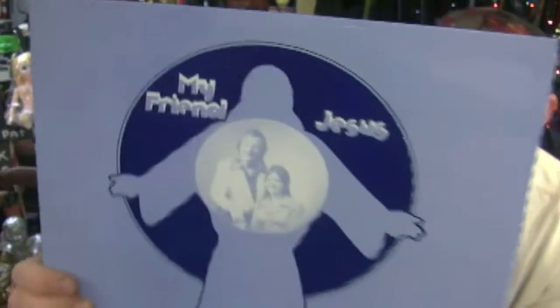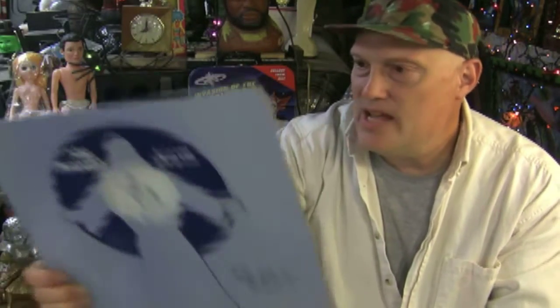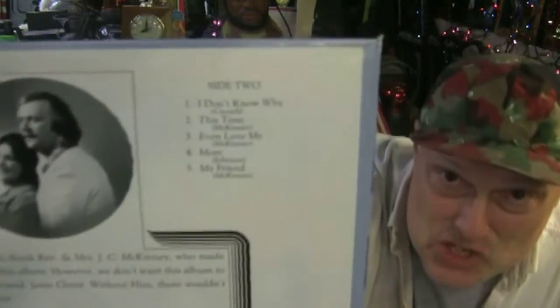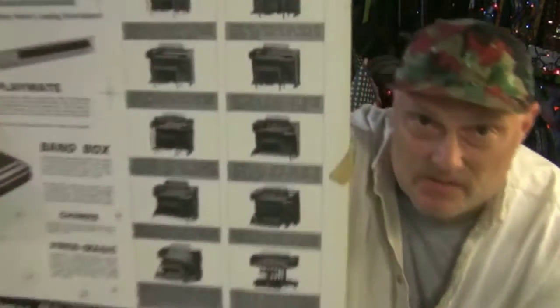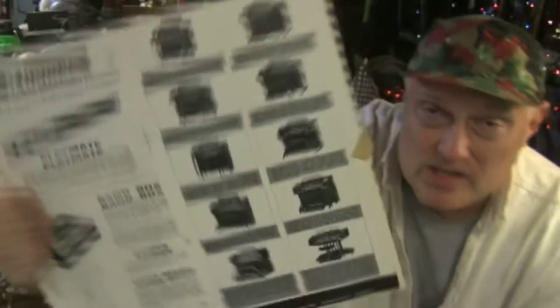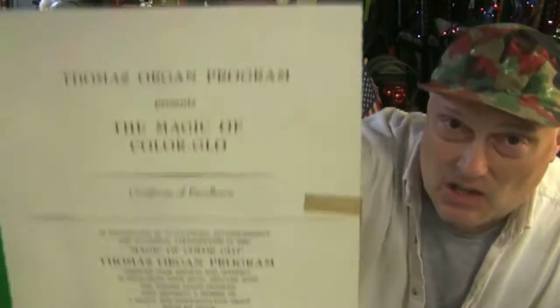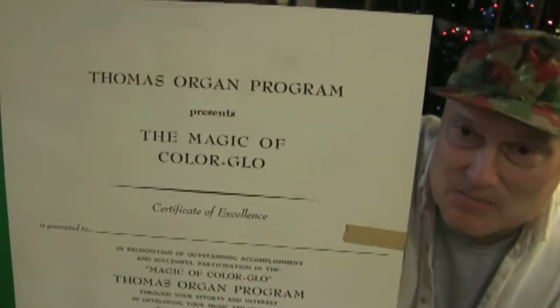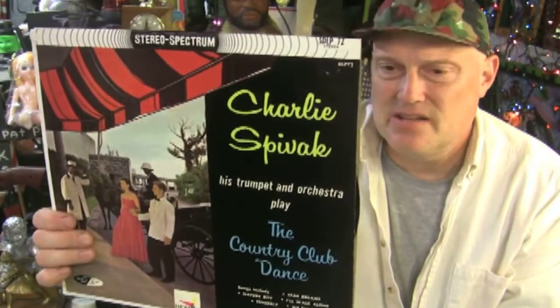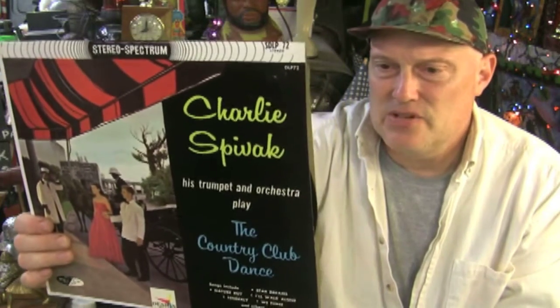Oh yeah. These guys are out of Harrison, Ohio. It's Rick and Jane McKinney. Rick and Jane right there. It's an advertising album from Thomas Organs. I always pick up the advertising stuff. The Magic of Collar Glow is the name of the album, which is funny. I have no idea what Collar Glow is. Country Club Dance. I think I've got this with another. It's got the Breeze and I on it.